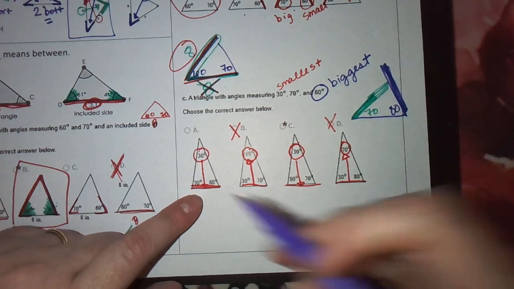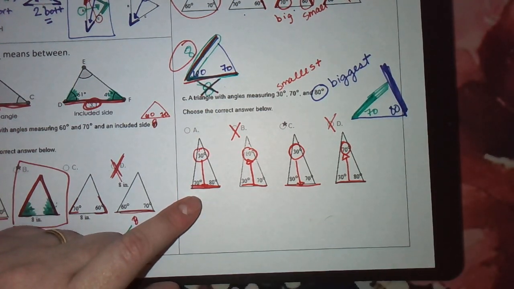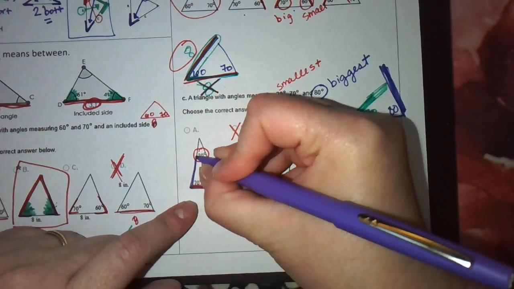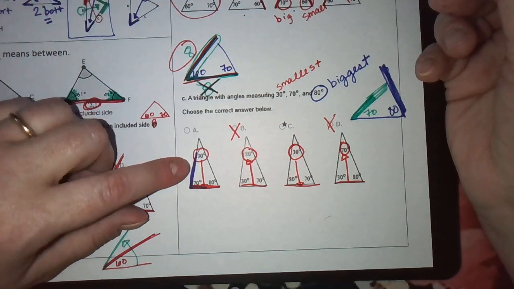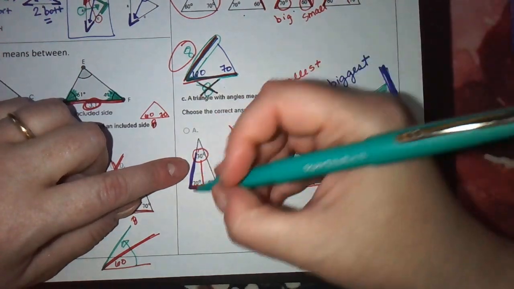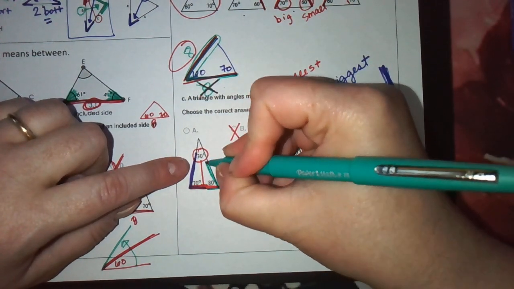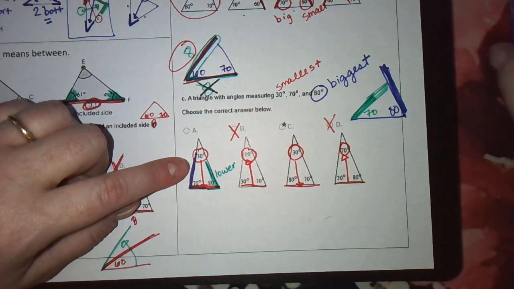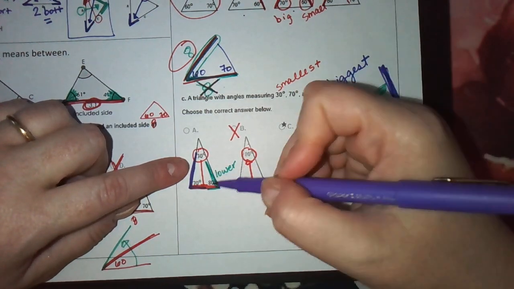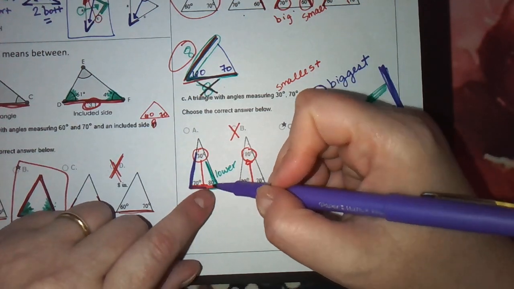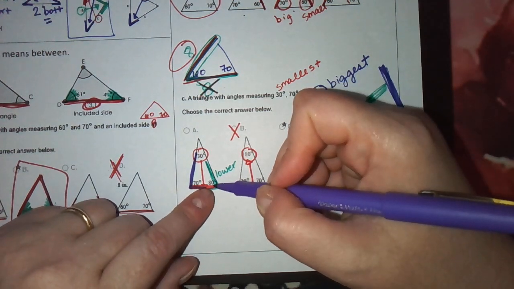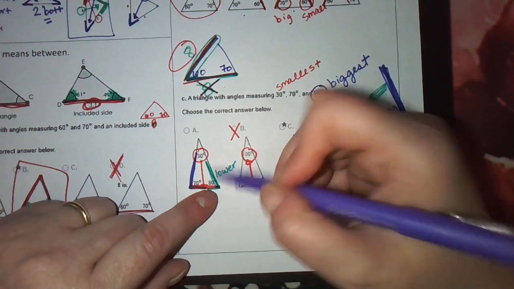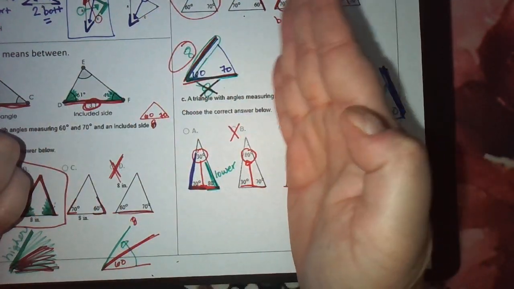Let's see here. My 70 is supposed to be the smaller angle. If you look at A, it looks like 70 rises like that, and 80 rises lower. That's lower. And remember, this 80 degrees should be the bigger angle, as in it should be wider.